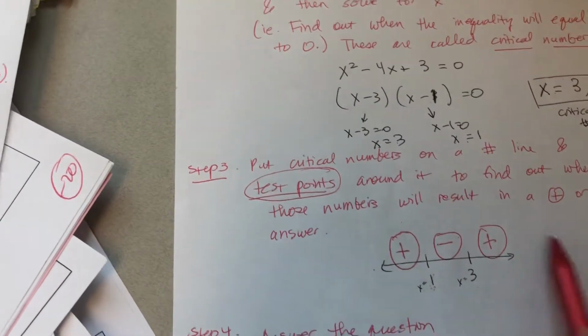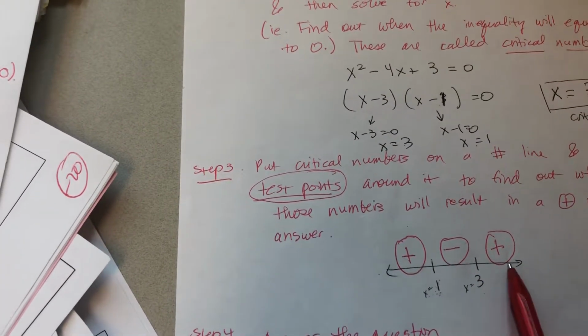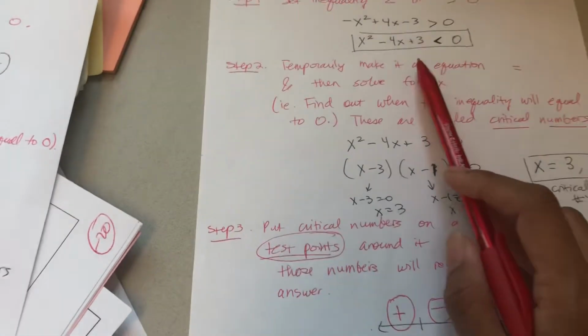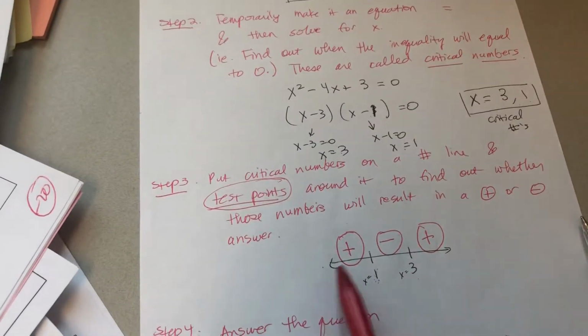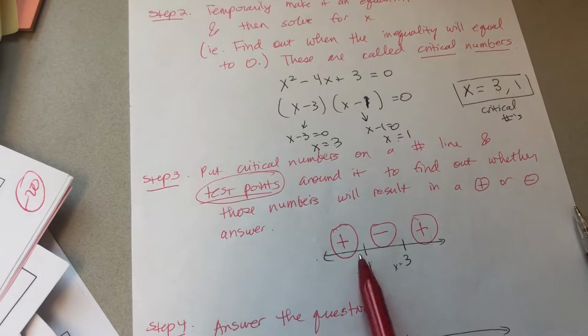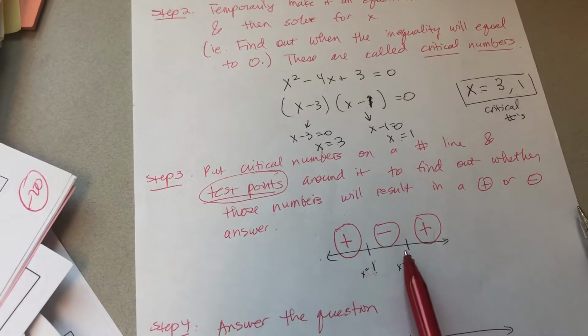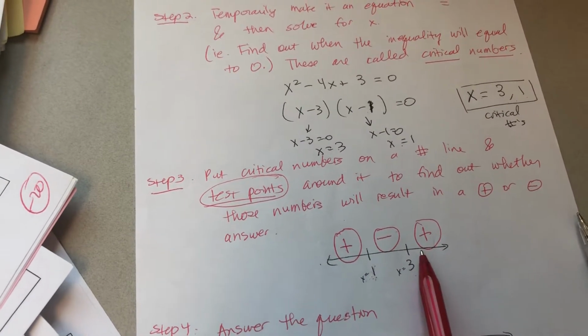So this number line tells me what kind of answers I'll get when I plug it into this inequality. So anything less than 1, I'll get positive answers. Anything between 1 and 3, I'll get negative. Anything bigger than 3, I'll get positive answers.